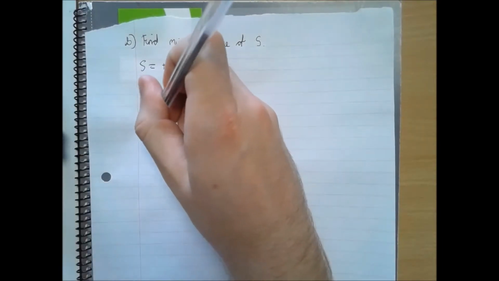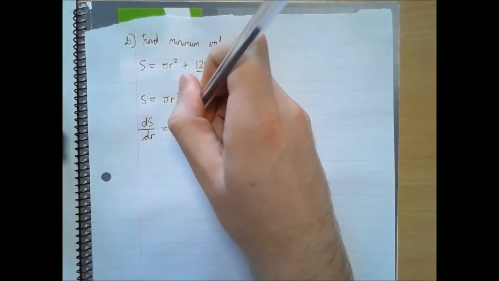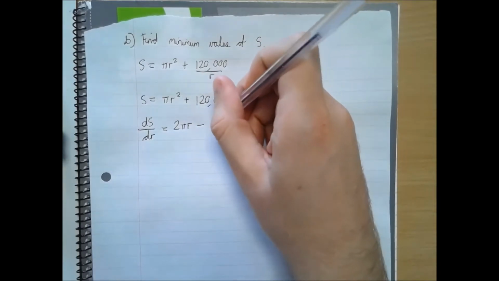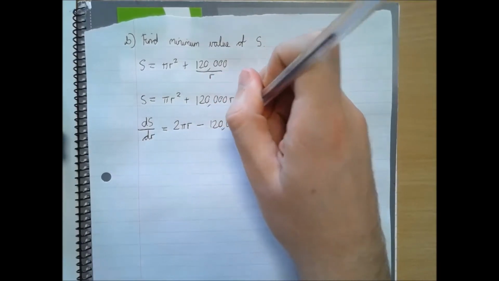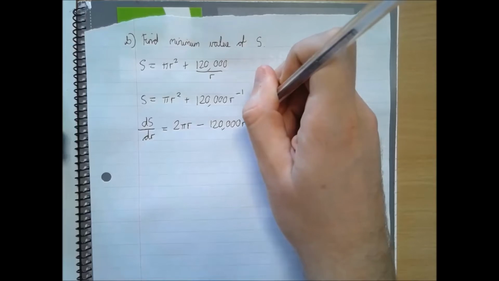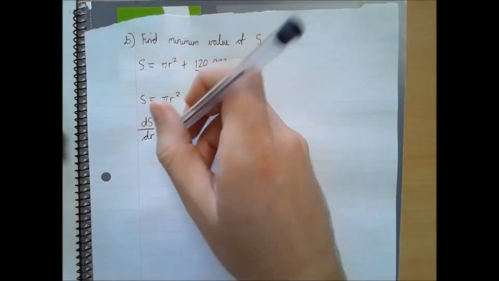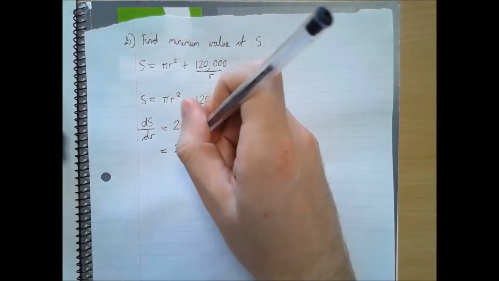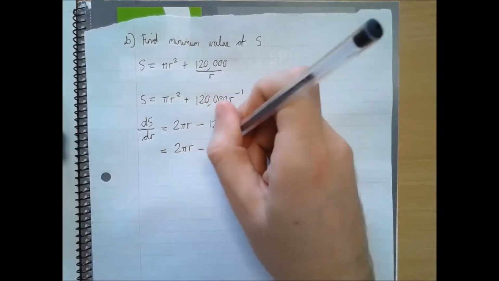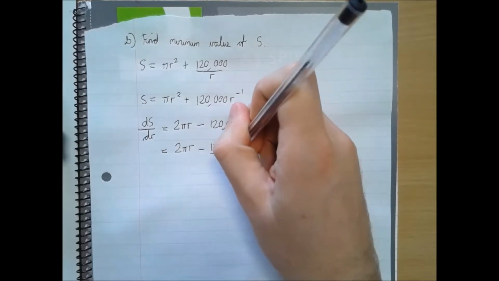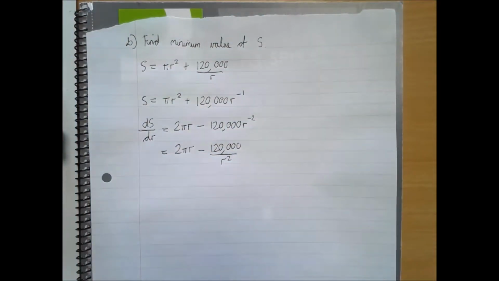So what we're going to do now is differentiate s with respect to r. We're going to get 2 pi r minus 120,000 r to the minus 2. And then we could rewrite that as 2 pi r minus 120,000 over r squared.